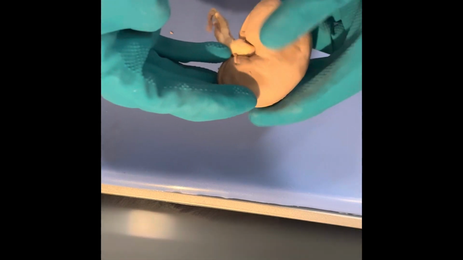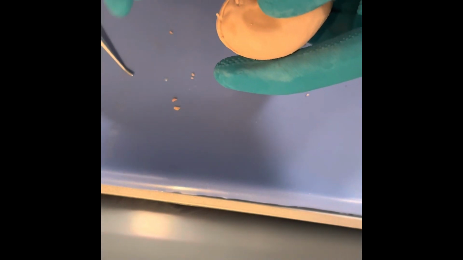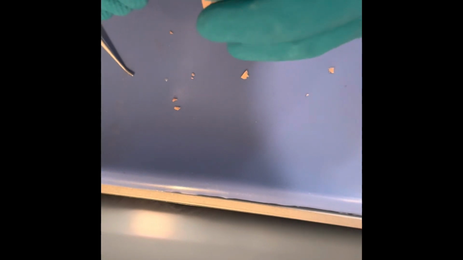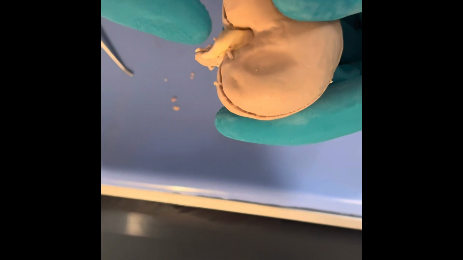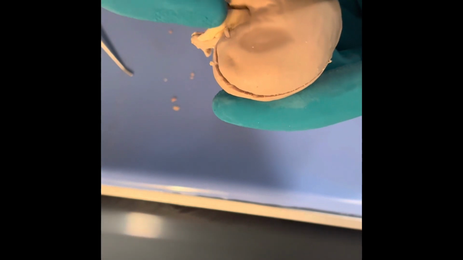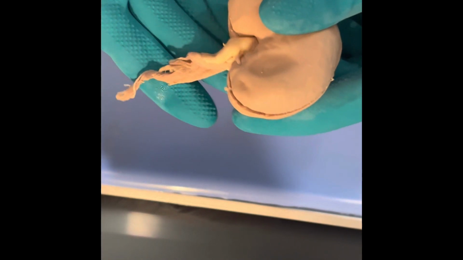Hi, so today we're going to be looking at a sheep kidney. Right away, we can begin by identifying some of the exterior portion of the kidney. We have three notable pieces protruding out of the renal hilum. That's what we'd call this right here. That's where all of these enter.